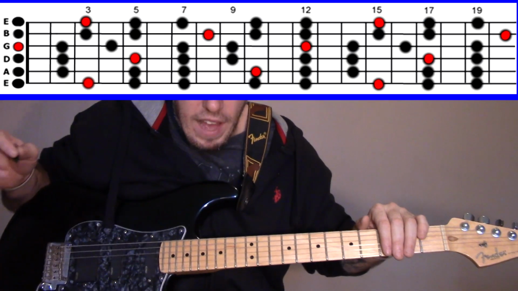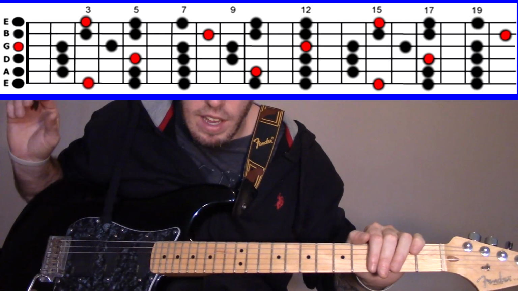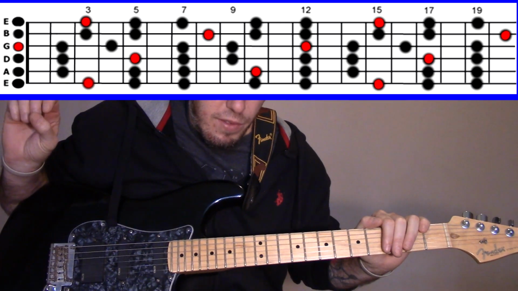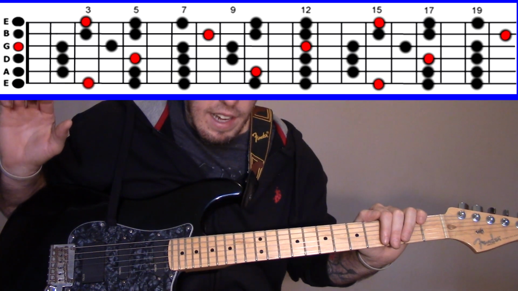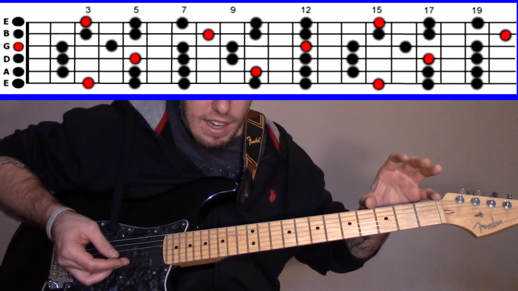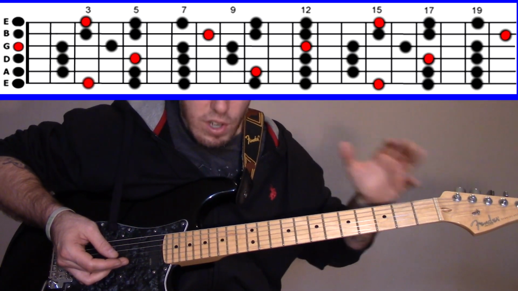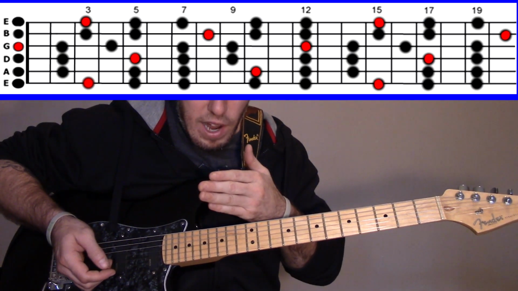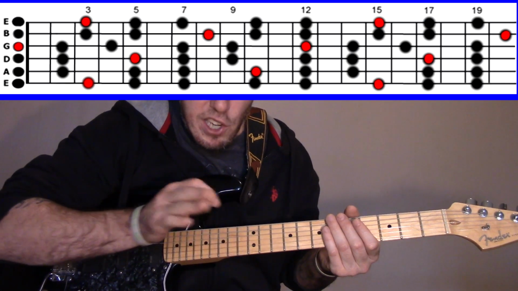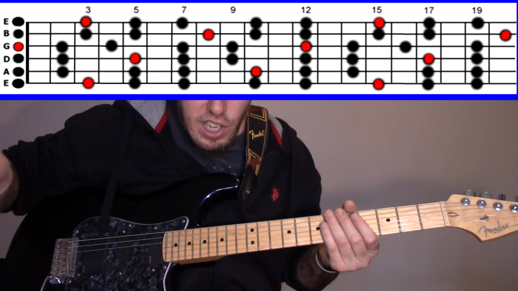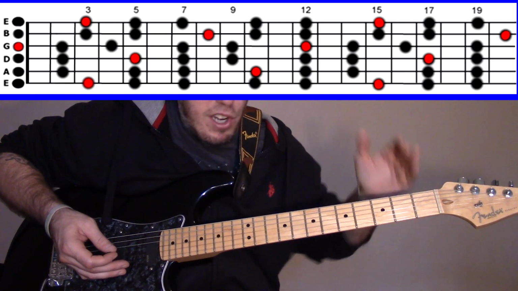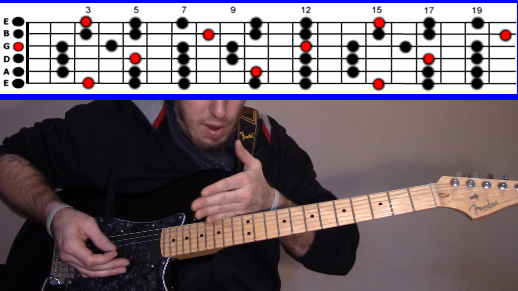So that's viewing the fretboard diagram in the context of the pentatonic positions. Now let's view the fretboard in the context of the CAGED positions. Just as the pentatonic will always go in numerical order 1, 2, 3, 4, 5, 1, 2, 3, 4, 5, the CAGED system will always go in the same order. It'll always go C, A, G, E, D, C, A, G, E, D. So it's always going to spell the word CAGED and always move in this direction of the fretboard.